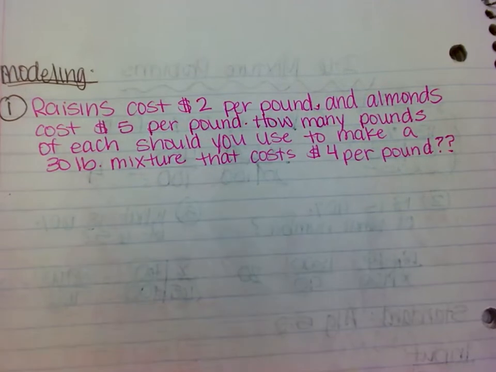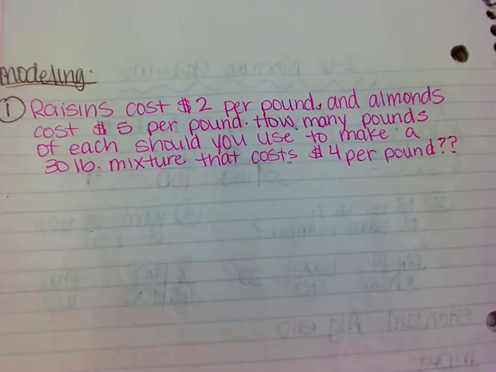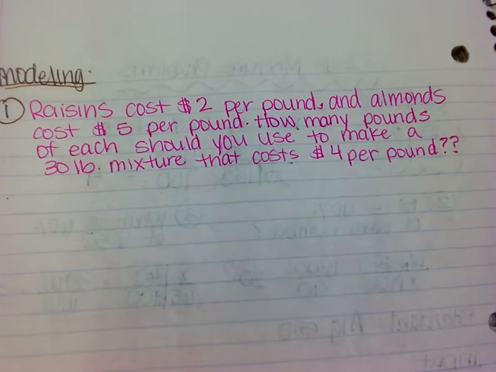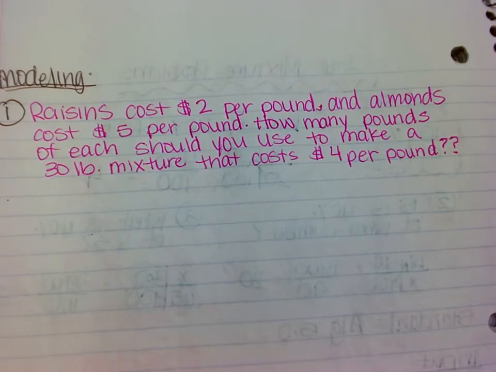Okay, I know it's a word problem. I know it's a lot of words. Don't stress out, right? I'm going to show you the easiest way to do this, okay? So raisins cost $2 per pound and almonds cost $5 per pound. So you're at Sprouts and you really want to make a mixture of this trail mix. It looks so good. You want raisins and almonds, my favorite, okay? How many pounds of each should you use to make a 30-pound mixture?